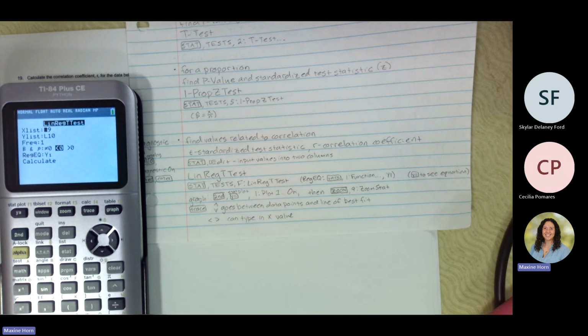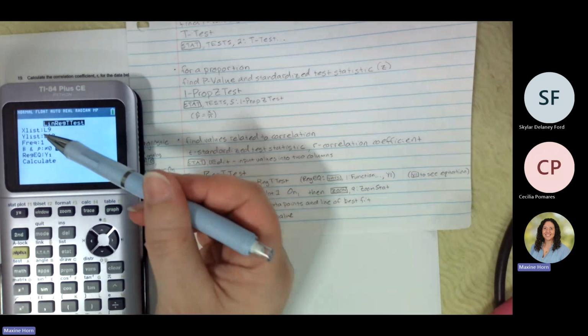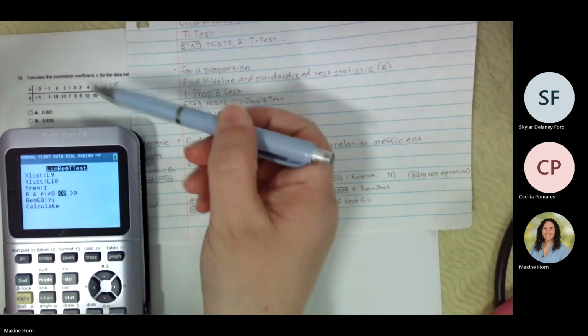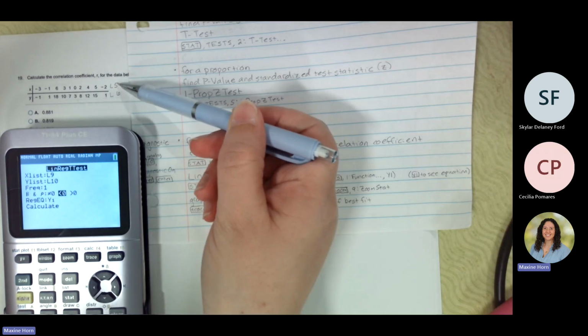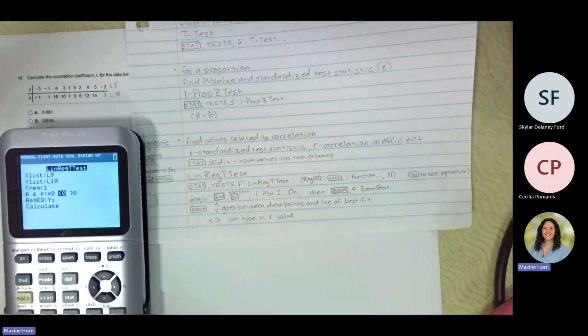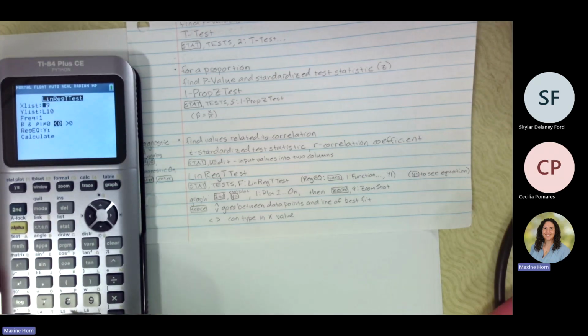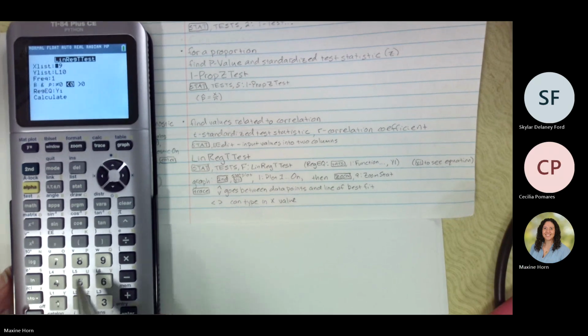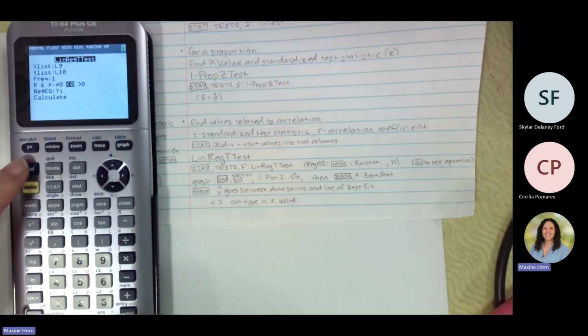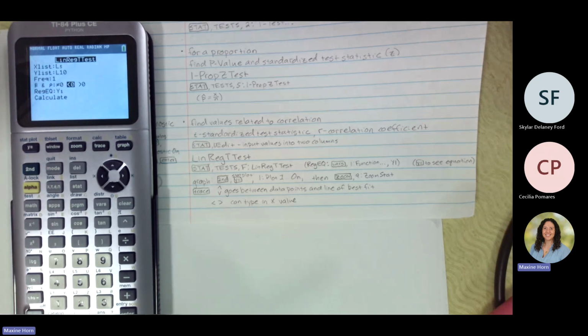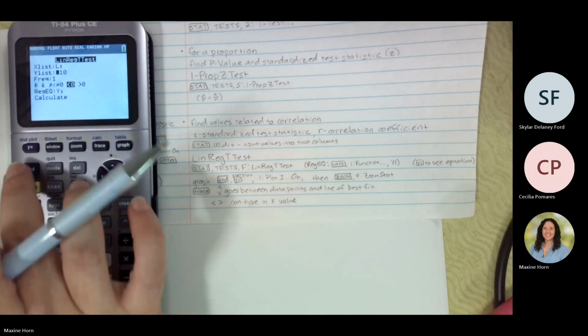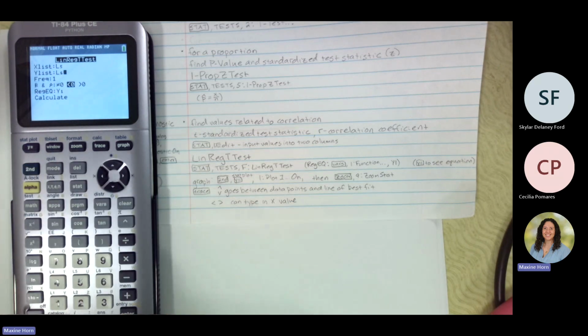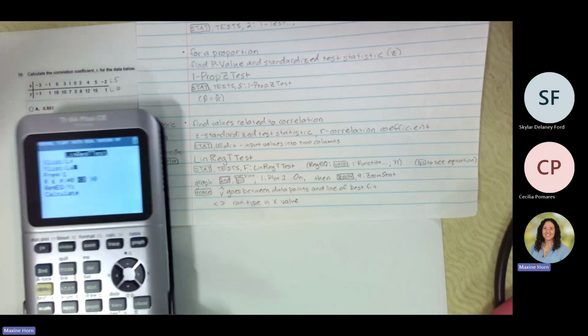All right, so what do we put in here? Your X values are wherever you put your X values. In my case, I put it in L5, which is just above button number 5. So you're going to do second and then 5, or maybe in your case, you're going to do L1, so second 1. And then second 2, or in my case, second 6 for L6, because that's where my X and my Y are. You have to tell it where to look. Where are my X's? Where are my Y's?